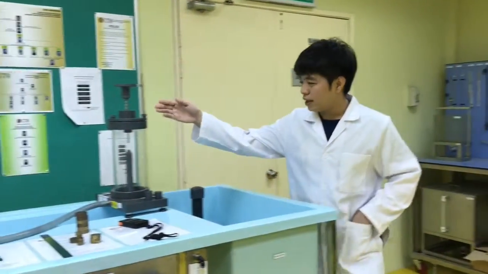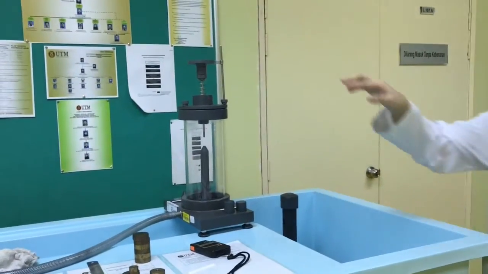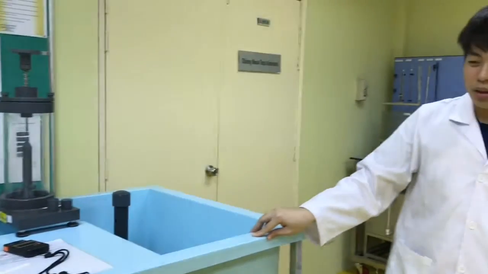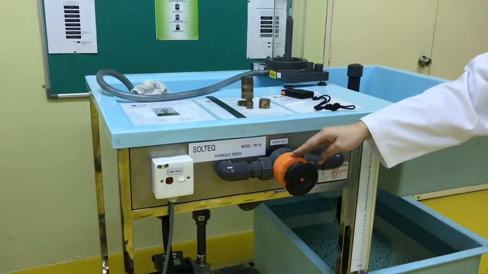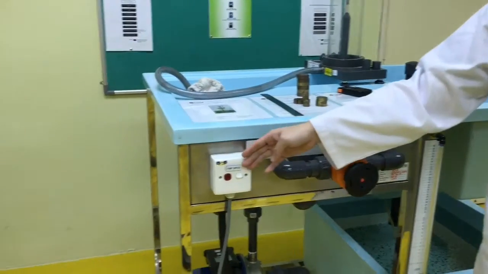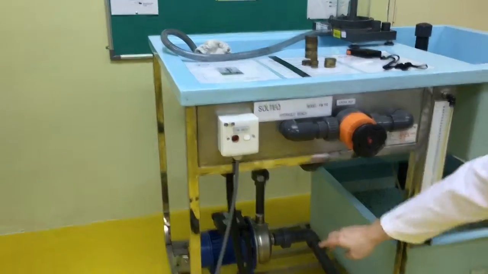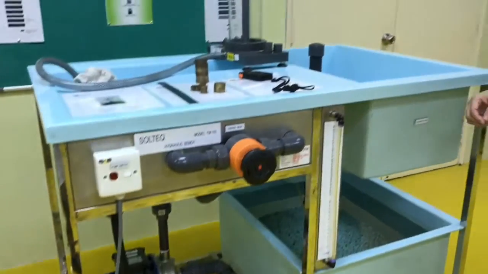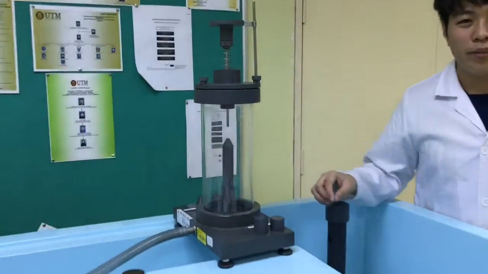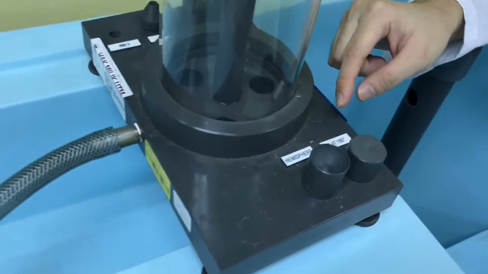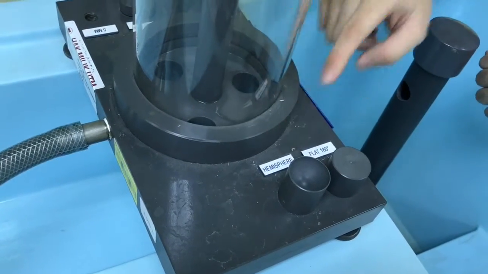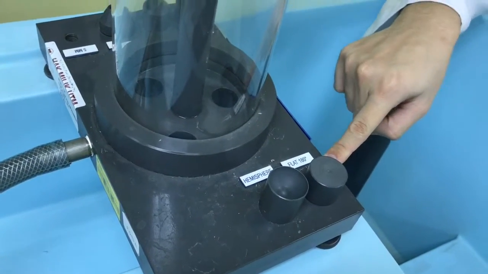Next, I would like to introduce you to the apparatus that we are going to use in this experiment. First, you need the impact of jet apparatus connected with the hydraulic bench, which consists of a control valve which will control the water flow rate. The pump switch will turn the water pump on and off. In this experiment, we will use a 5 mm nozzle and two kinds of target plate with different surfaces, which are the hemisphere plate and the flat plate.